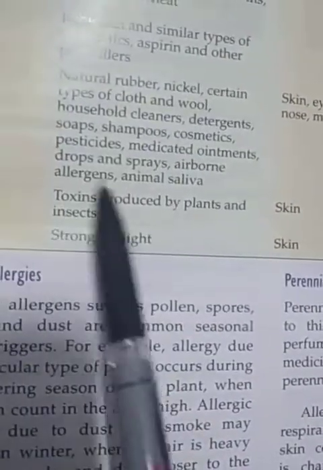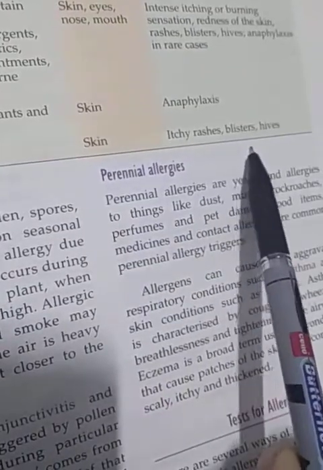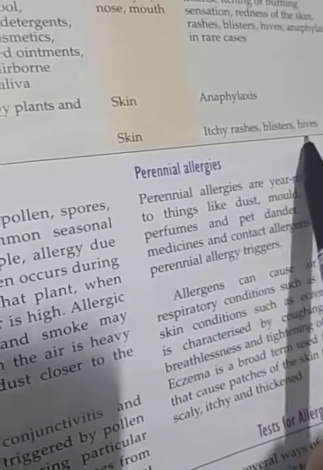Others: toxins produced by plants and insects, affecting the skin, anaphylaxis. Then strong sunlight, affecting the skin: itchy, rashes, blisters and hives.